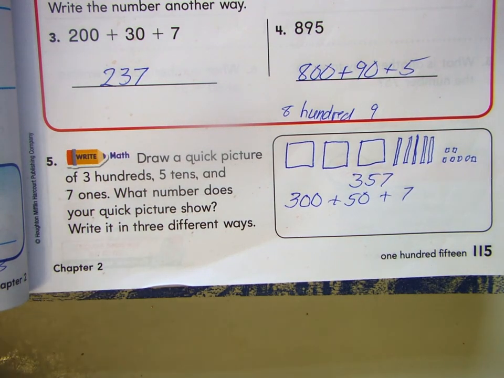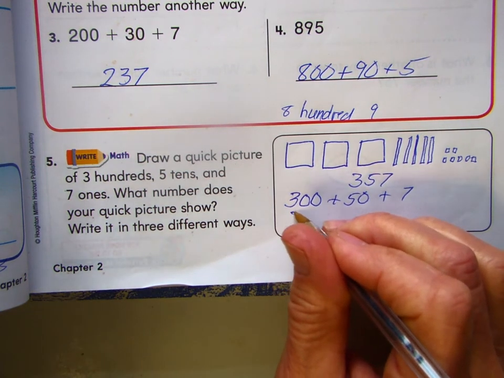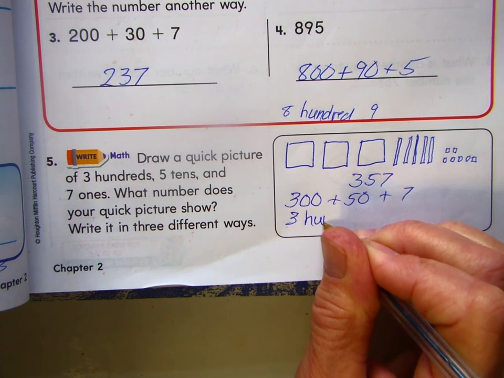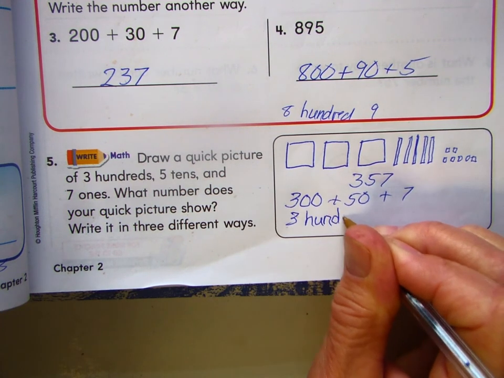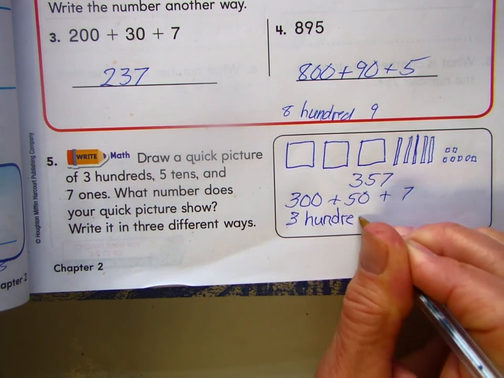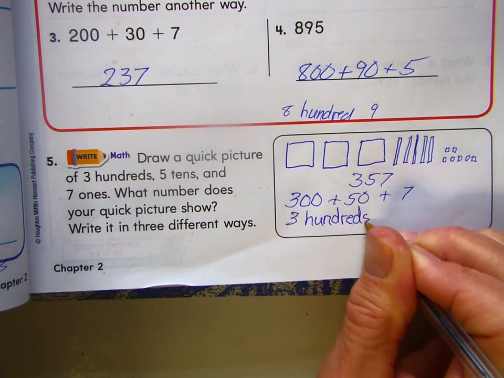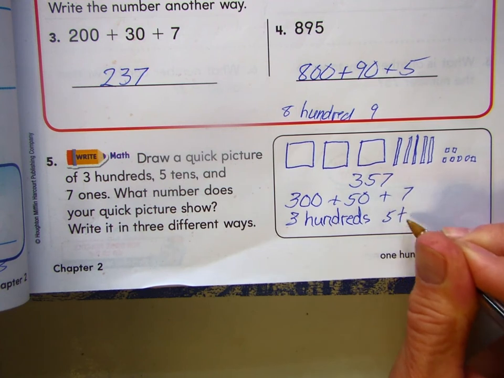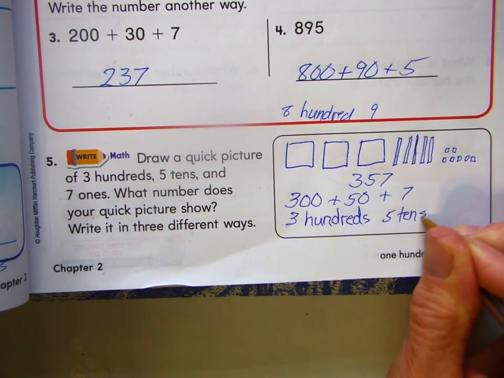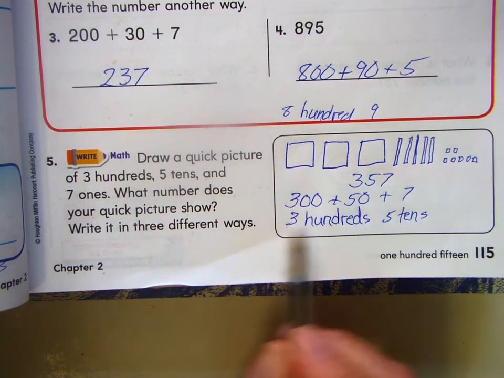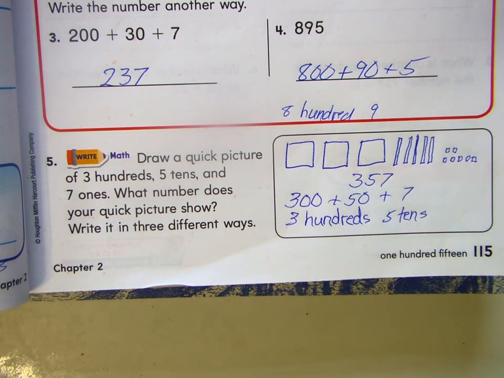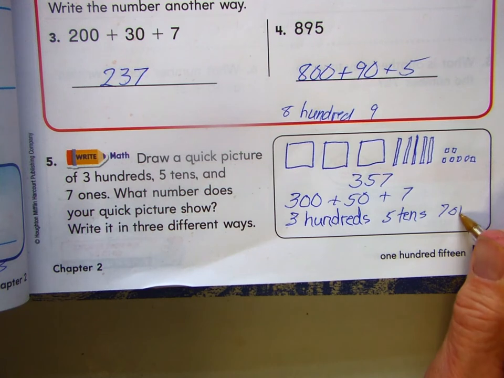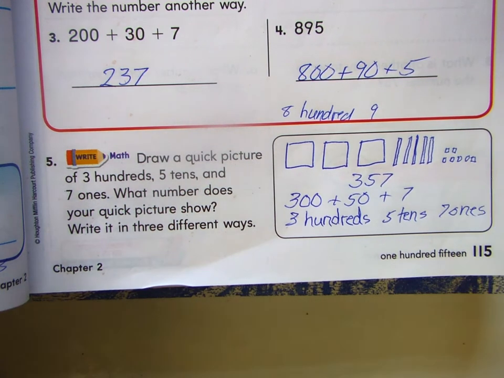Ooh, I thought of another way. Well, we could do this way. 3 hundreds. Now, en español, 3 centenas. Centenas, no hundreds. Centenas empieza con la C suave, no con la S. 3 hundreds, 5 tens. Now, this time you do have to do it because it said write it in 3 different ways. So you got to copy mine if you didn't do it already yourself. 7 ones.